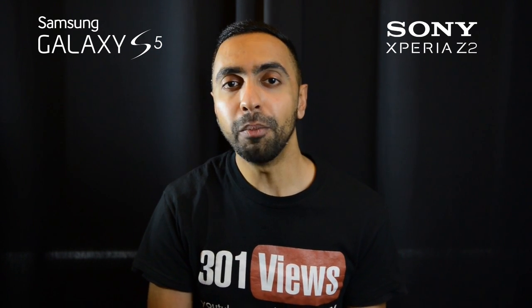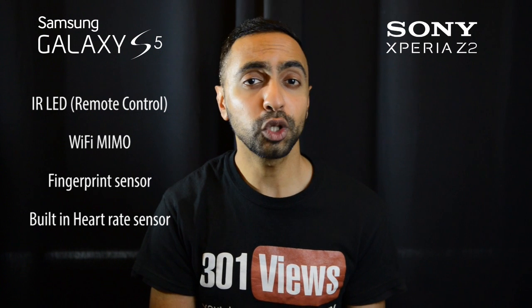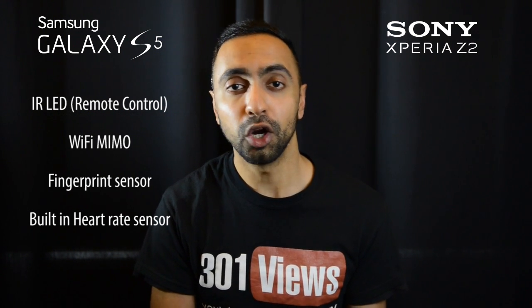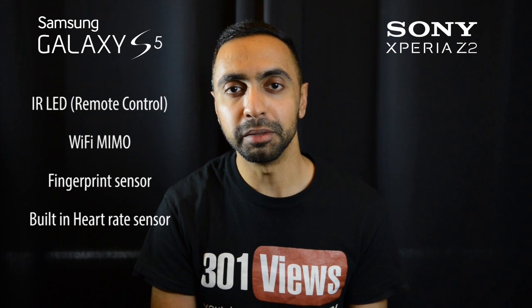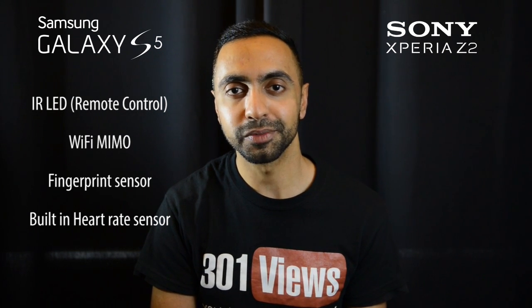You've also got an IR blaster on the Samsung Galaxy S5, Wi-Fi MIMO technology, so that's super fast Wi-Fi, and you've also got a fingerprint scanner, so on the home button you can swipe your finger to unlock the device and also make payments and things. Samsung have integrated this with PayPal as well, so you're going to be able to make purchases, which is great. And you've also got a built-in heart rate monitor on the Samsung Galaxy S5. Now this is a first on any smartphone.